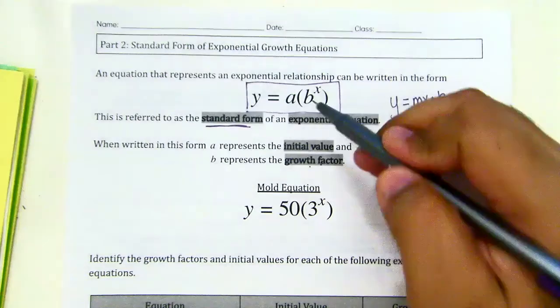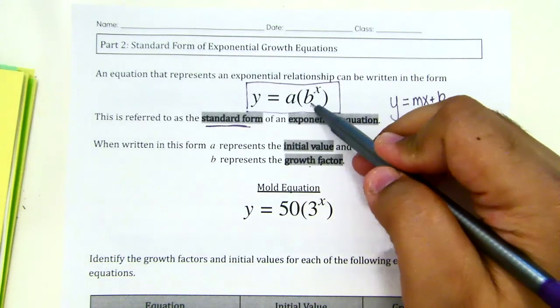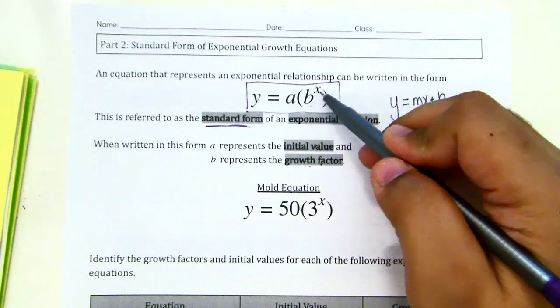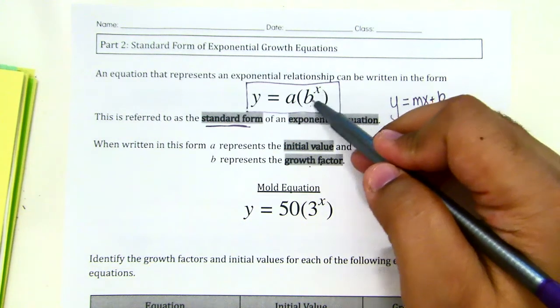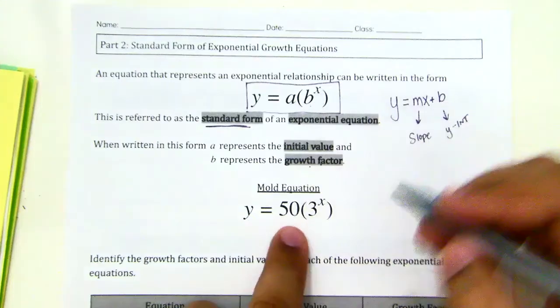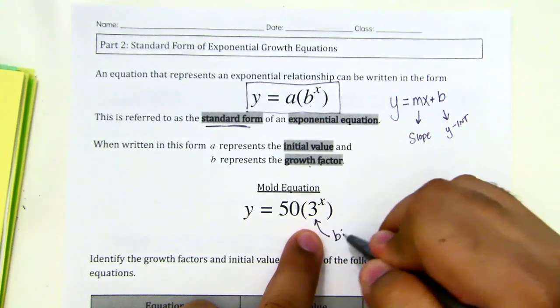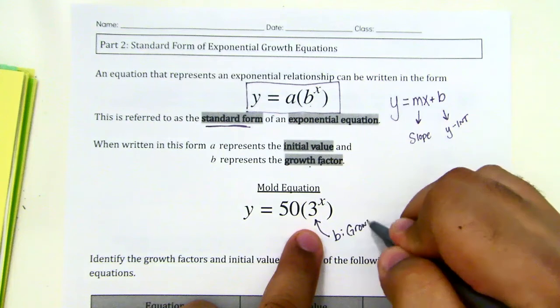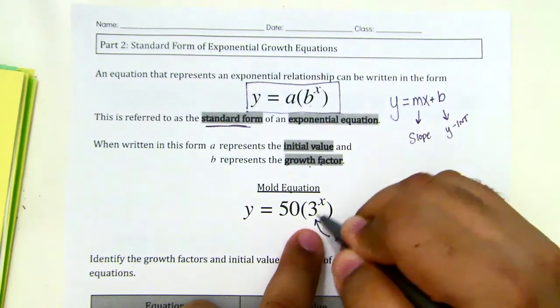So easy way to figure out what your growth factor is, your b, you're looking for the base of your exponential term. So the exponent is here. The number being raised to that is my growth factor. So when I looked at that mold equation, I know that b was my growth factor. So in this case, 3, because I had the exponent here.